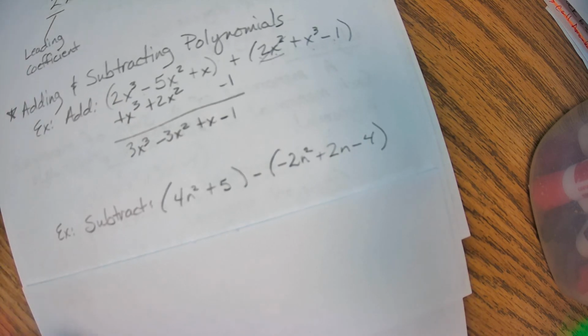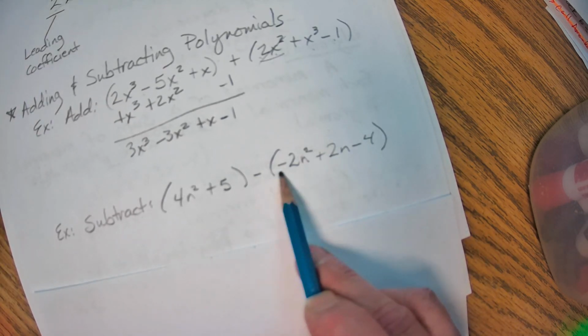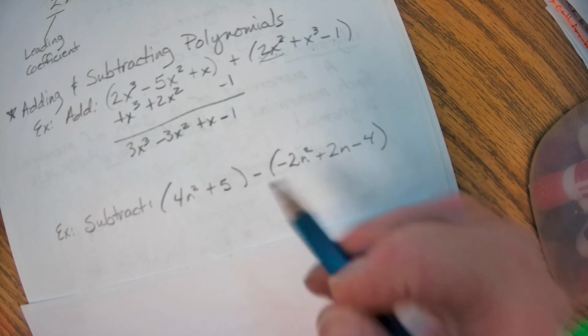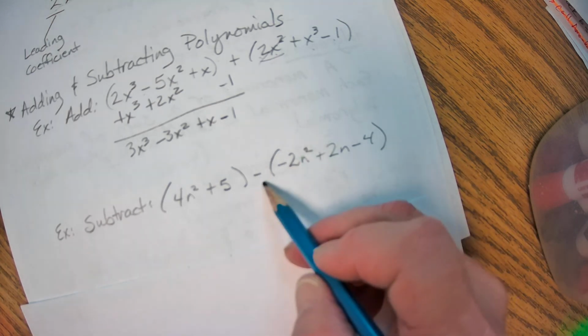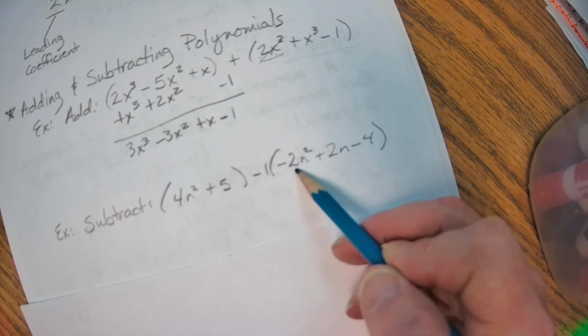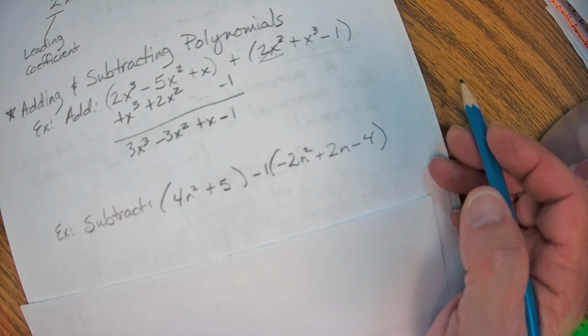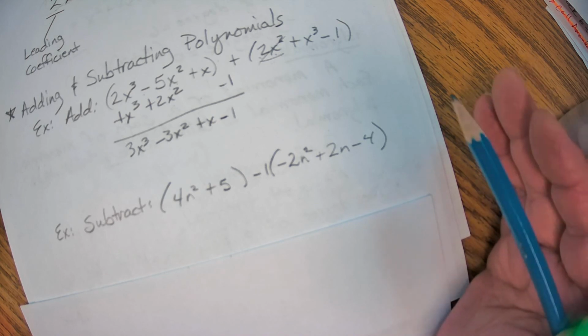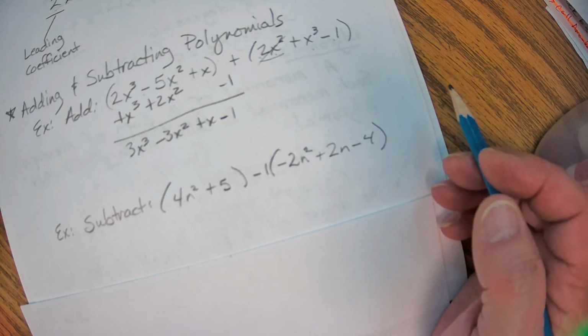So what happens when you're subtracting? So now I want to subtract everything in here, and I know if you're subtracting that, there's really a 1 right there, which means you're multiplying all these terms by -1, which means what? That we're going to just change all the signs, right?